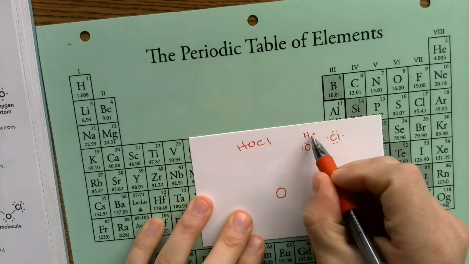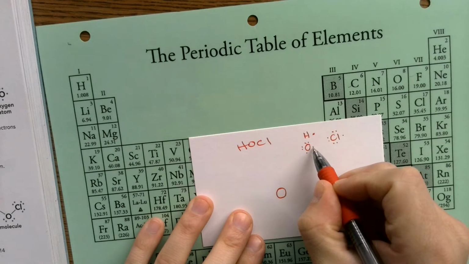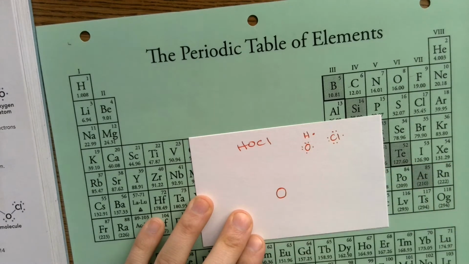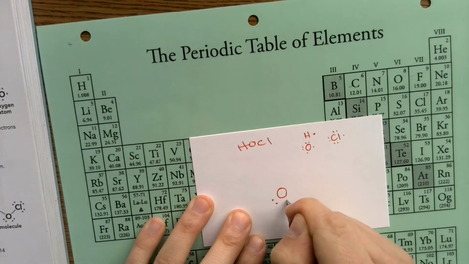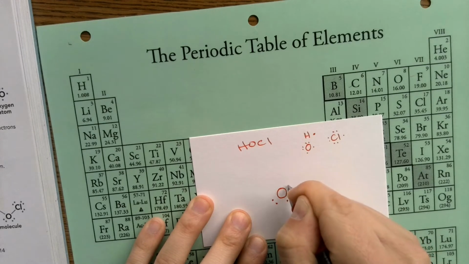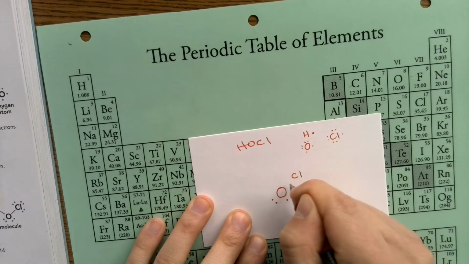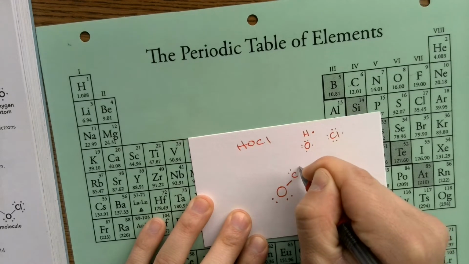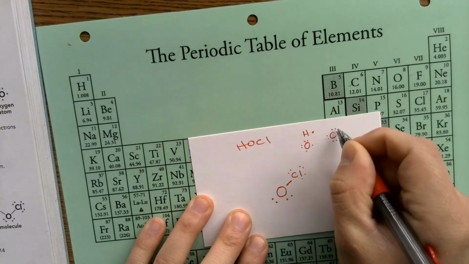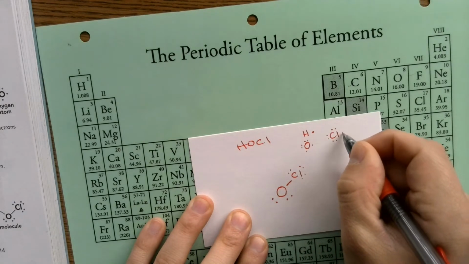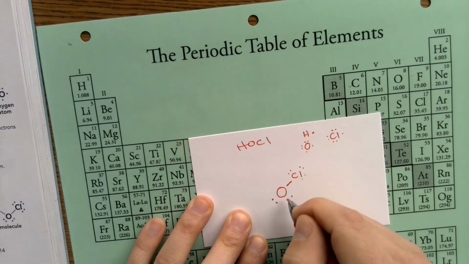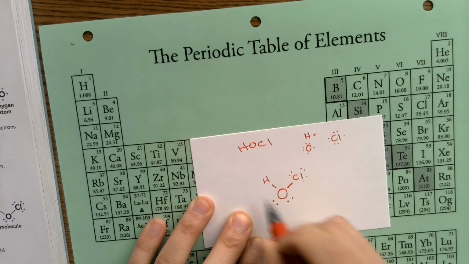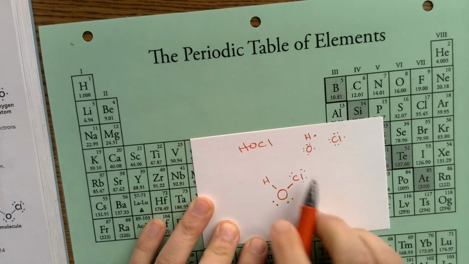So hydrogen is going to form 1 covalent bond with oxygen, and chlorine has 1 electron it wants to share, and it will share with the other oxygen atom. So if we draw it like this, oxygen is going to have 2 lone pairs, and then chlorine is going to want to share 1 of its electrons. You can see here it's got 1, 2, 3, 4, 5, 6, and it's going to share this 1 electron with oxygen. And then hydrogen is going to share its 1 electron, and it's going to have nothing else around it. So it should look like this.